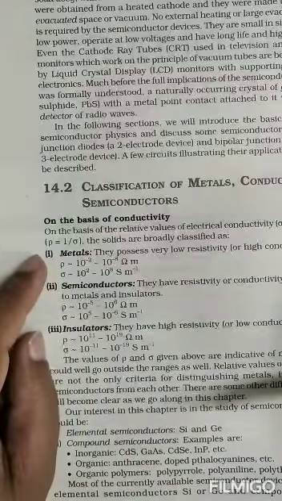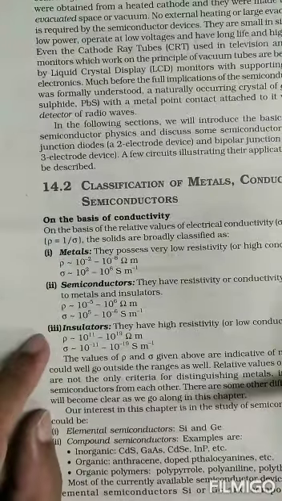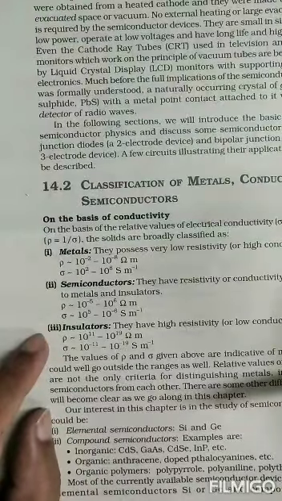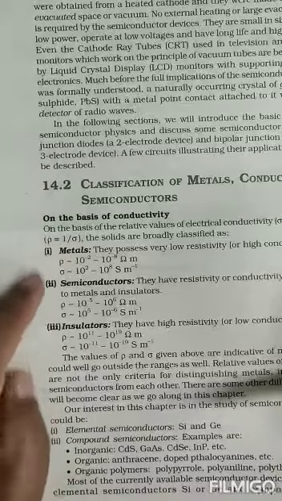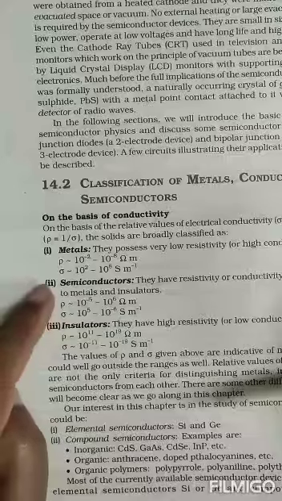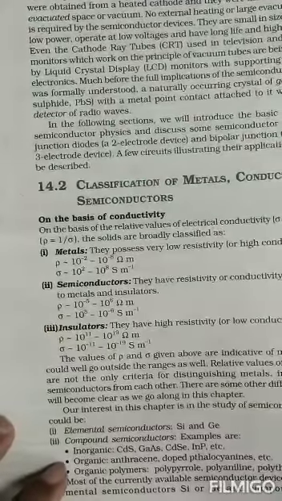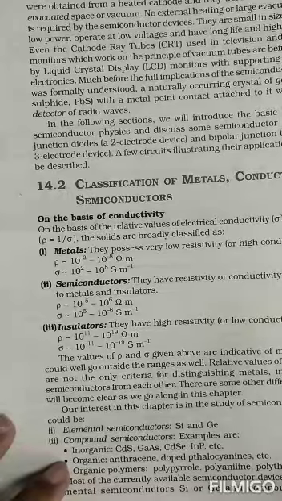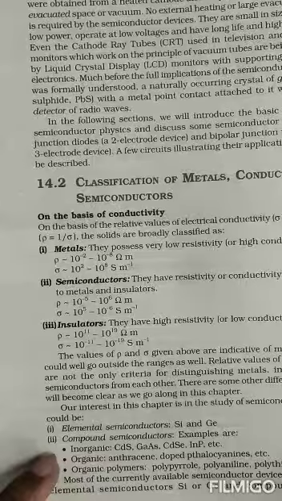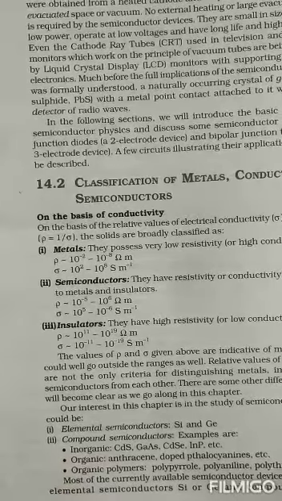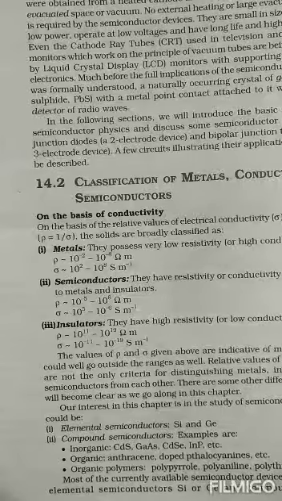The conductivity is very, very large in metals. It is perfectly zero for the insulators, and in between the metal and the insulator, there is a material called a semiconductor. We already discussed one or two important properties of semiconductor during the study of current electricity.